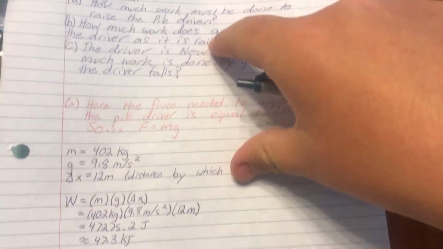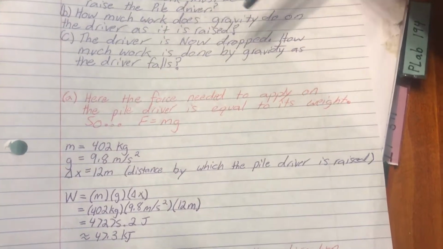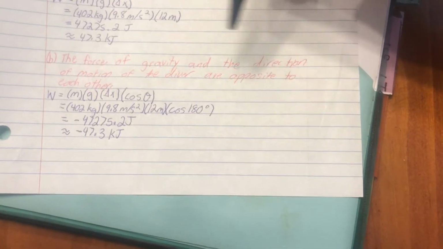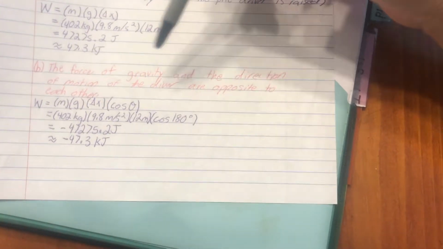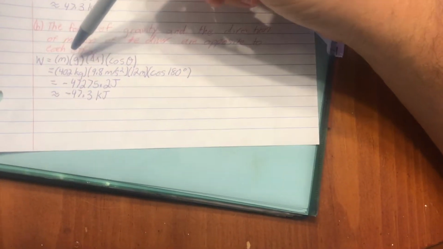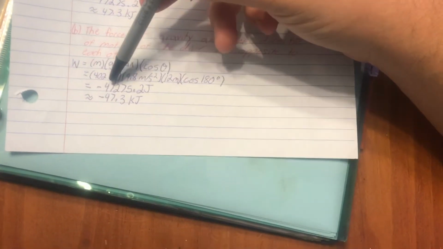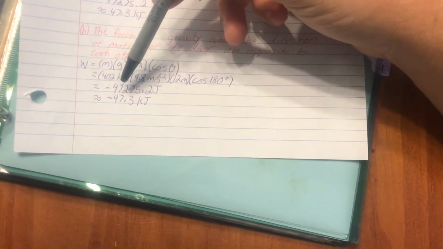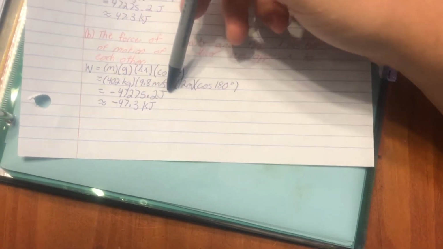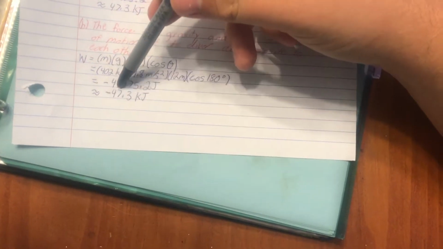And then the second part of the question is, how much work does gravity do on the driver as it is raised? The force of gravity and the direction of motion of the driver are opposite to each other. So what I did was, I took the work equals mass times gravity times change in x cosine theta, and I plugged all that in for what I knew, and theta is 180 degrees, and that gave me negative 47,275.2 joules, and I converted it to negative 47.3 kilojoules.